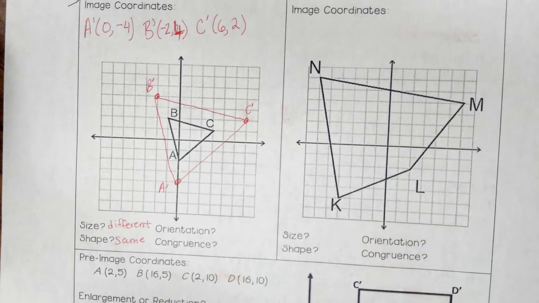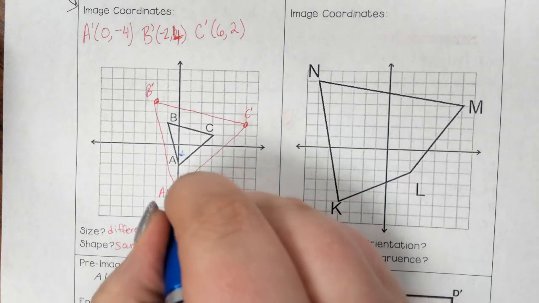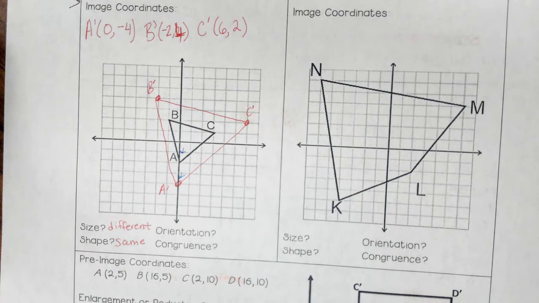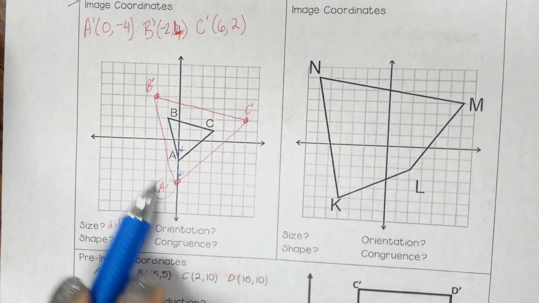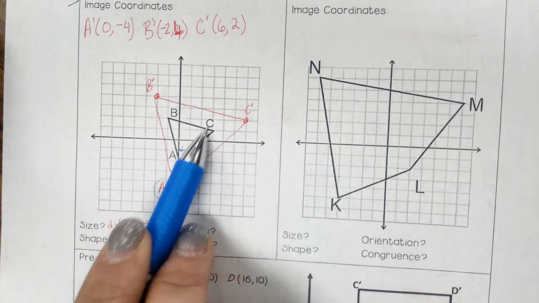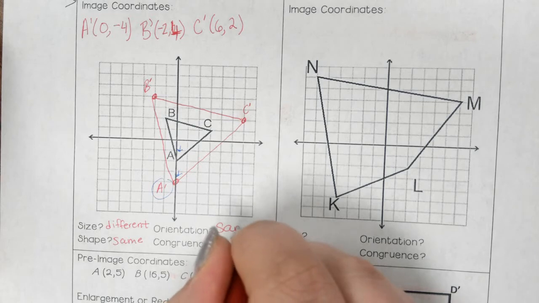If I draw an arrow pointing to A in both of my triangles, my arrow points down. If you're looking for orientation of the vertices, we start at A and read clockwise, A, B, C, A, B, C. So the orientation is the same.